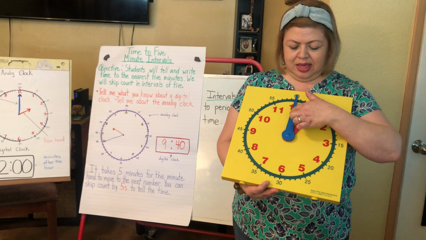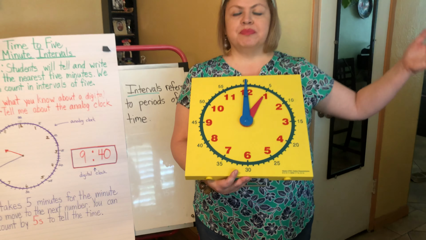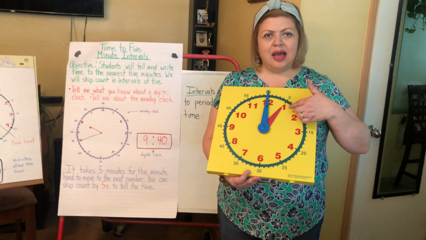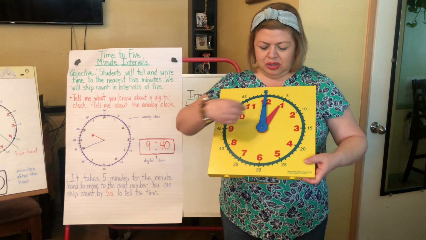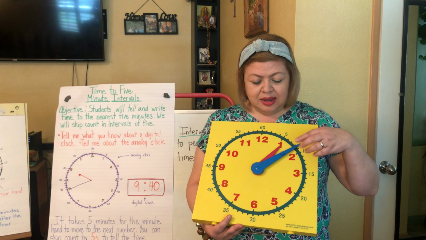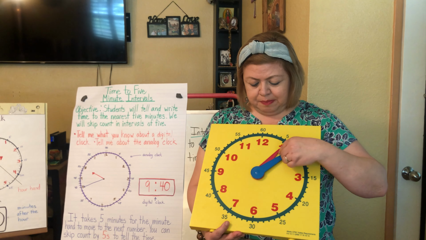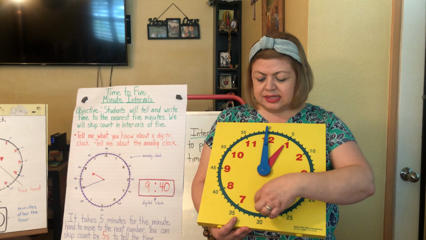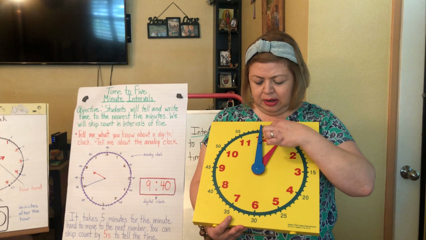Now, of course, we know that time moves, time passes by. It's not always on the hour. So this hand is moving and it's at different times. So it's not always as easy as saying it's 1 o'clock because our minute hand moves. So we really have to understand how to read the clock. Now this clock is awesome because, of course, like all analog clocks, it has the hours marked inside, 1 to 12. But this one out here actually went ahead and marked the minutes in the 5-minute intervals.